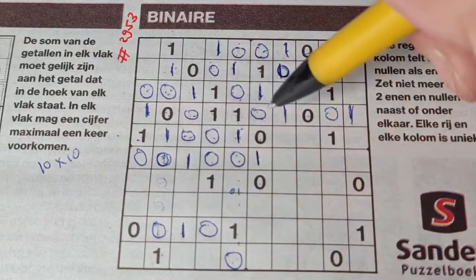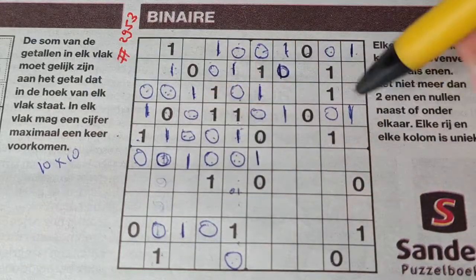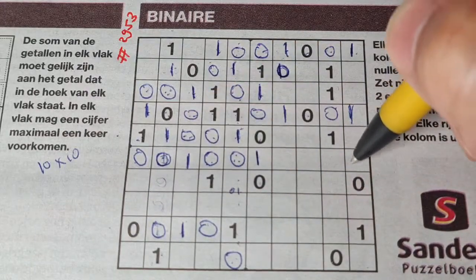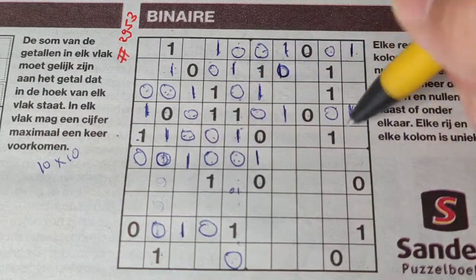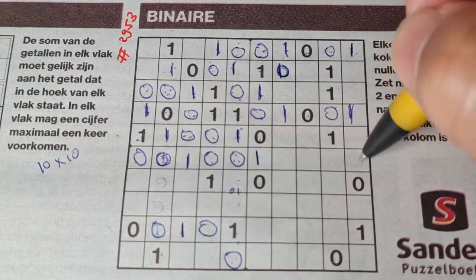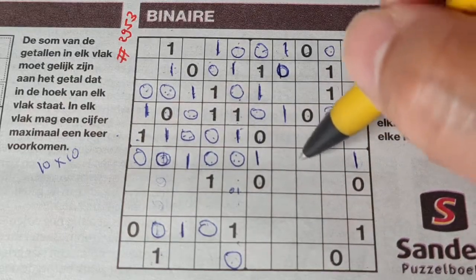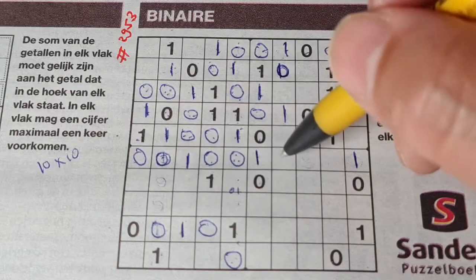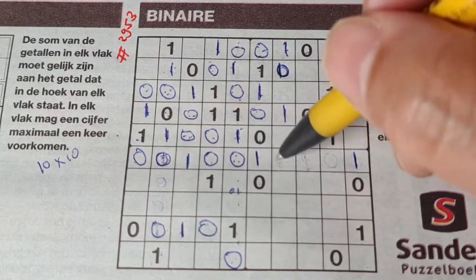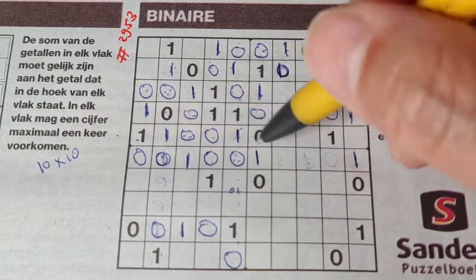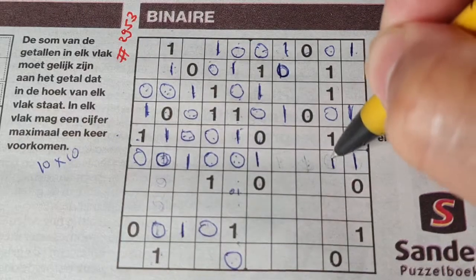We have here 4 O's. So if I place number 5 here, then we have 4 ones in a row in this row. Not allowed, one of the rules. So this cannot be an O, this should be a 1. I think the O should be here in between, otherwise if I place the 5th O here, I still have 3 ones in a row in this row. Not allowed, so this should be a 1.